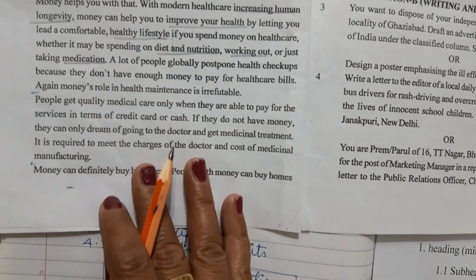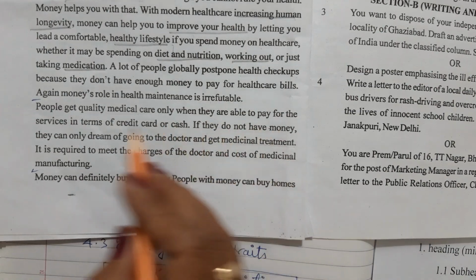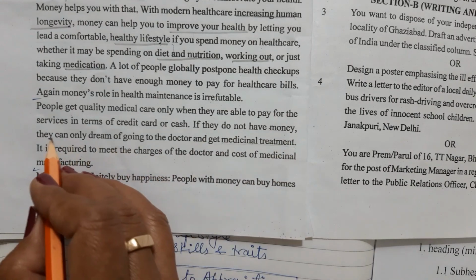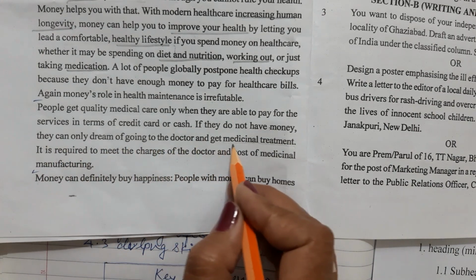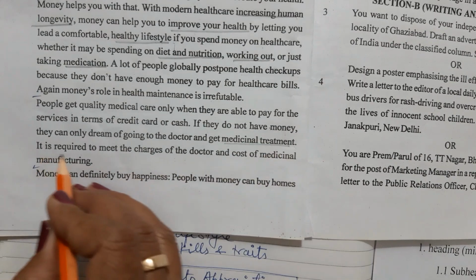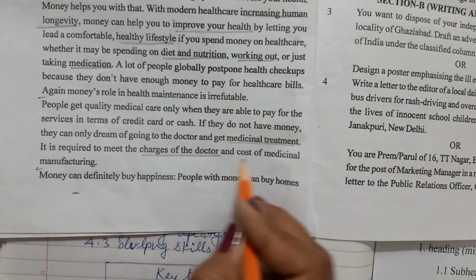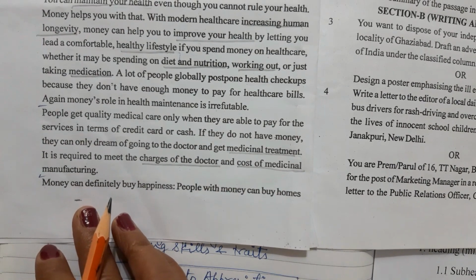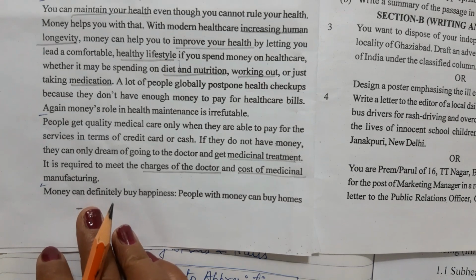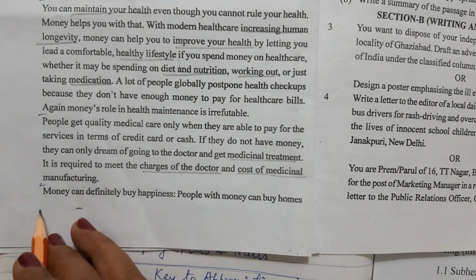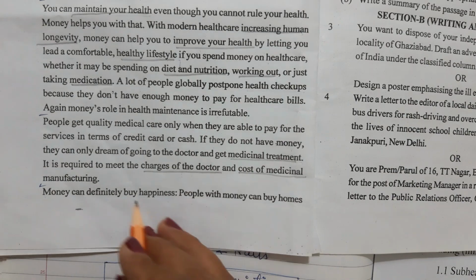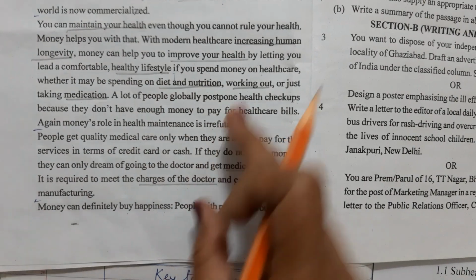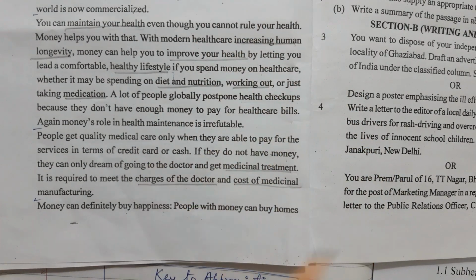People get quality medical care only when they are able to pay for the services in terms of credit card or cash. If they do not have money, they can only dream of going to a doctor and getting medicinal treatment. It is required to meet the charges of the doctor and the cost of medicinal manufacturing. So this is again about how to maintain health with the help of money. Now the idea has changed. So these two paragraphs are about health. They can be clubbed in one heading.